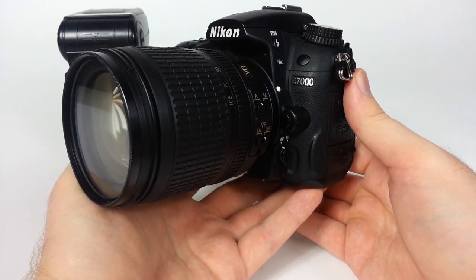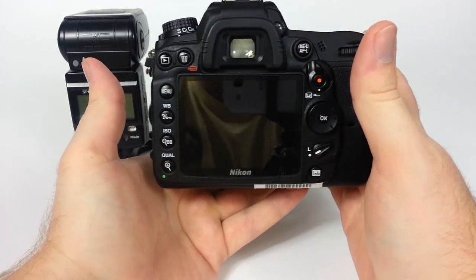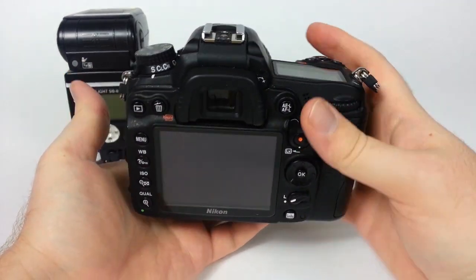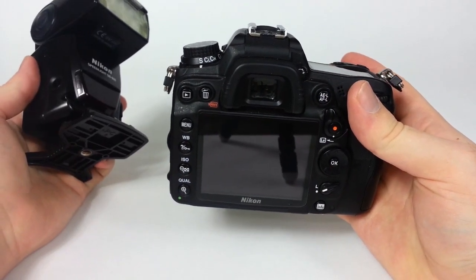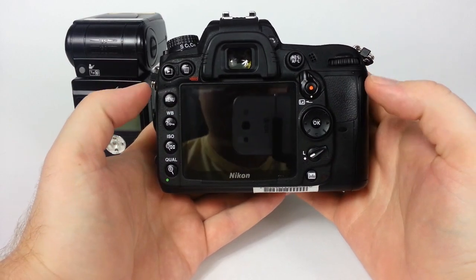Hey, this is the D7000 Nikon. I'm going to show you how to do wireless TTL, or for those of you who are not familiar, being able to control a speedlight flash like this wirelessly off the camera. And that's an SB800 that I have there.